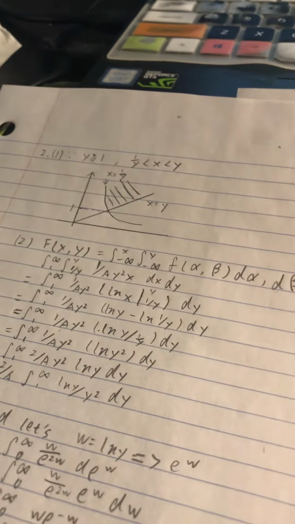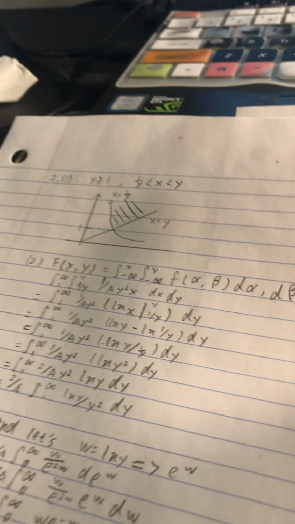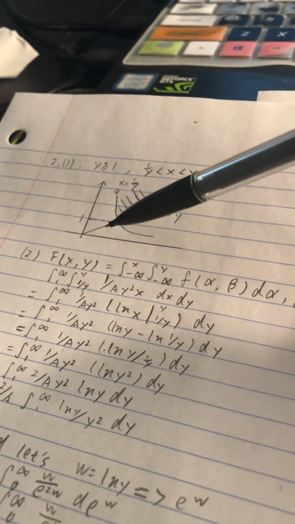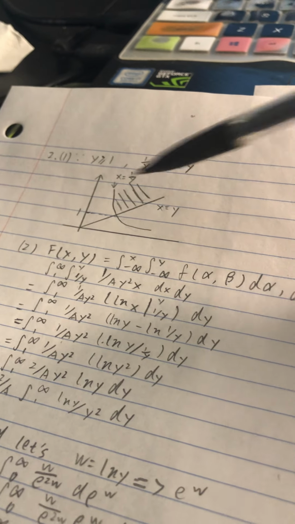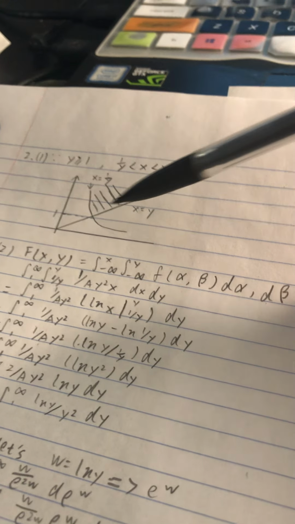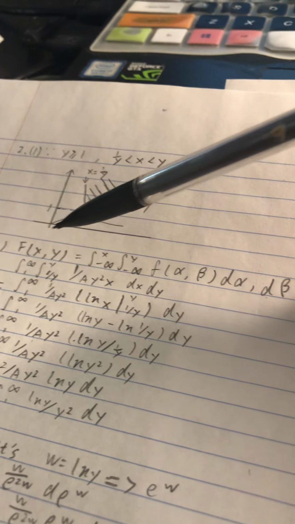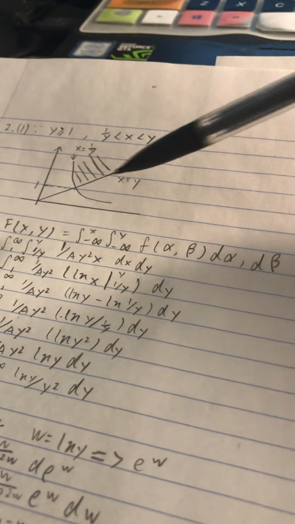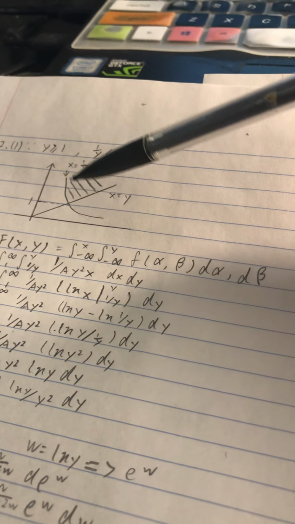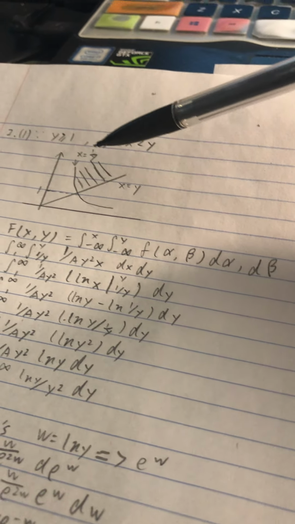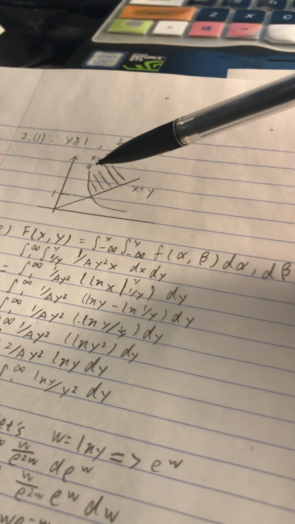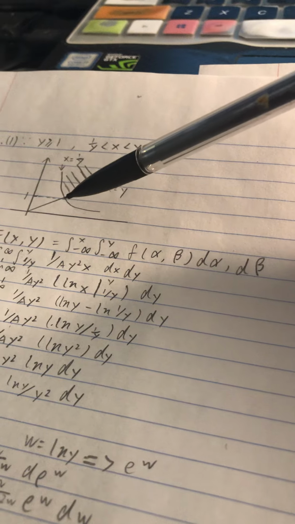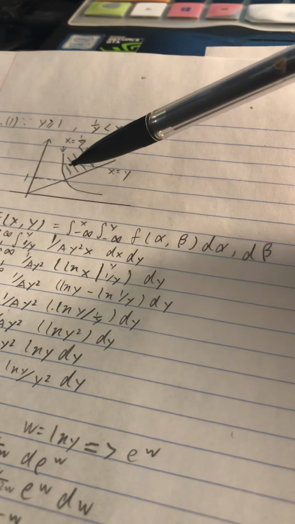So first we need to get a two function graph in here. This one is for x equal to y, and this part is for x equal to 1 over y, and they cross at point 1.